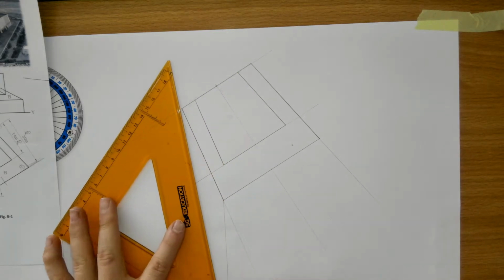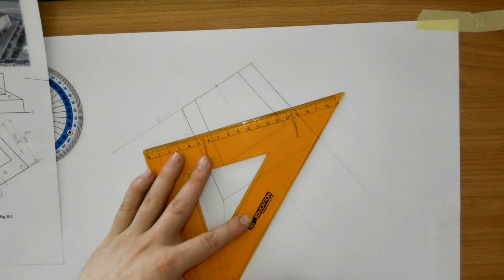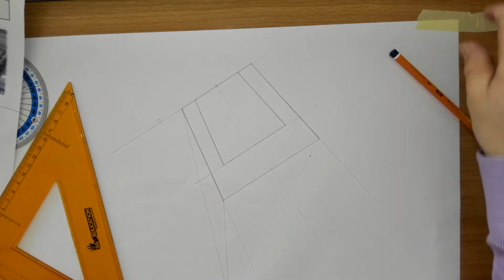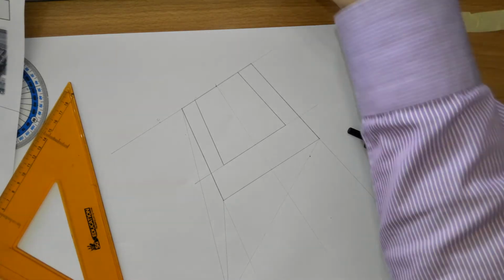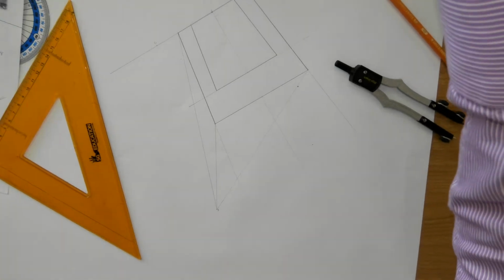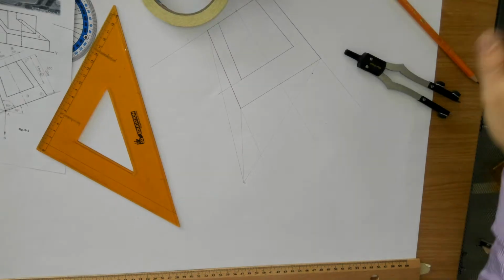We're going to join S to the two outermost corners, and we're going to bisect the angle so we can draw in the picture plane. So I'll just adjust the visualizer now. I'll pause and do that. So there we go.